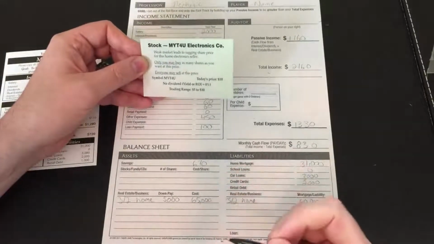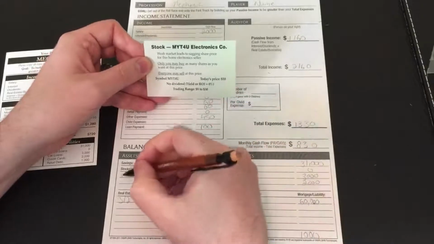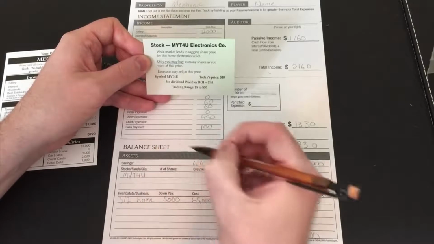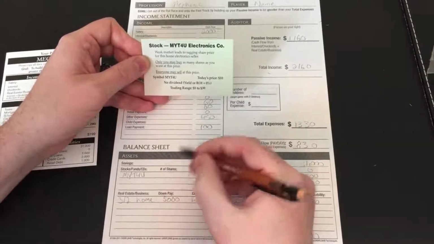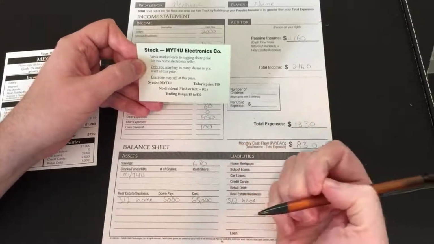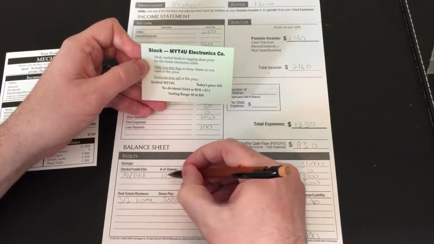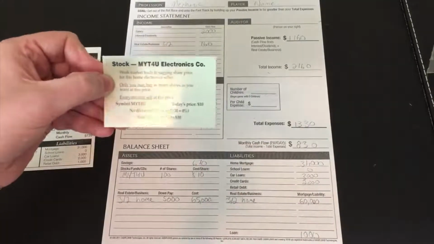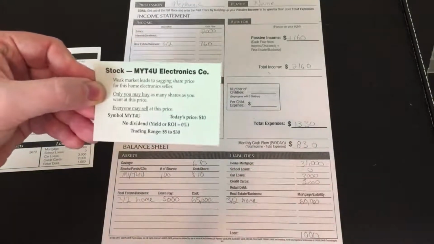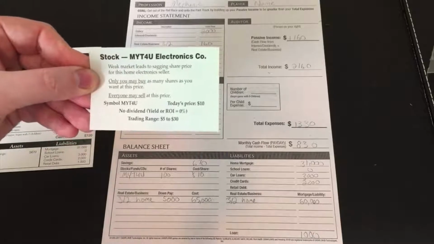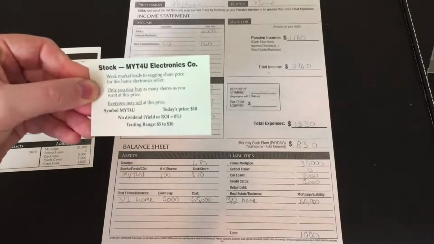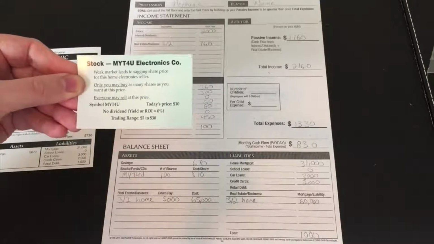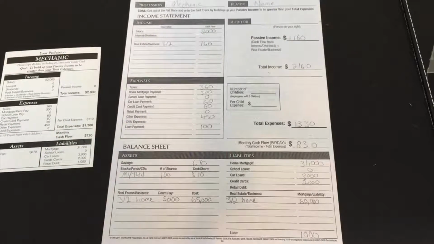Now we're going to say that I'm taking that $1,000 and I'm using it to buy this stock. So the stock is MYT for you. It's $10 per share, and I've just spent $1,000. So that means I have 100 shares at $10 each. And that's it. So now these shares stay in my asset column. If I had cash, I wouldn't have had to take this loan. I would have just used cash to buy these, but we're assuming that I took money to borrow from these.